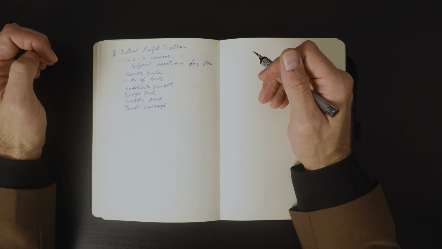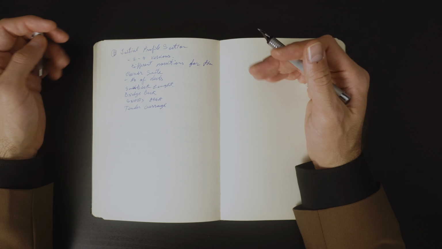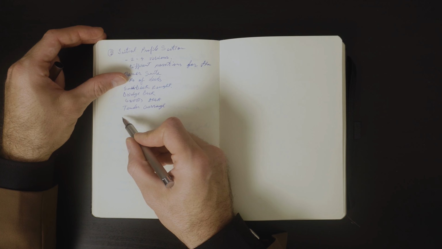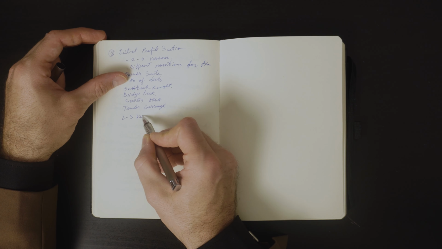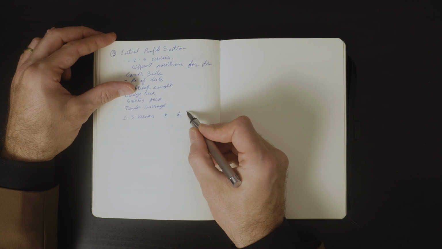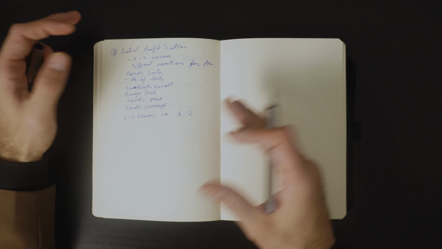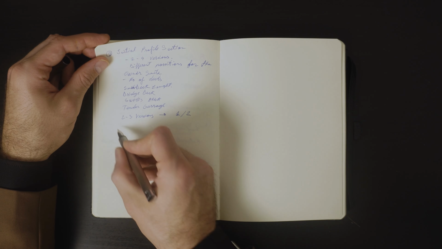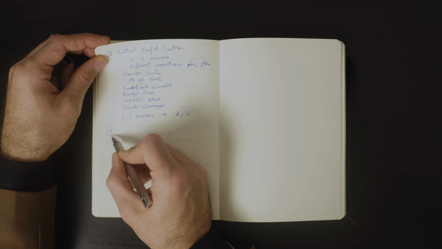So in the end, I'll have to choose from 2 to 3 versions one that I will develop further. 1 or 2 maybe, we'll see. We can have this variation if the design allows it. So for number 3 is the initial sketches.